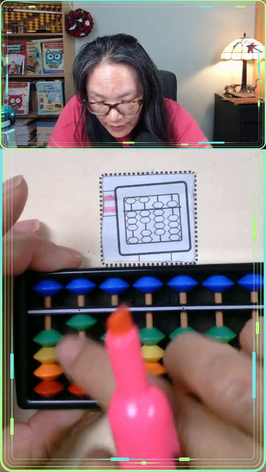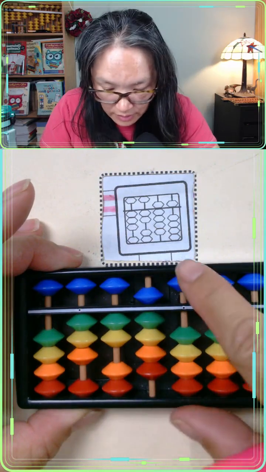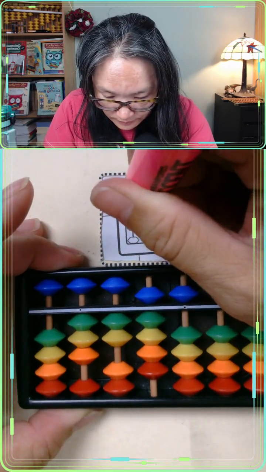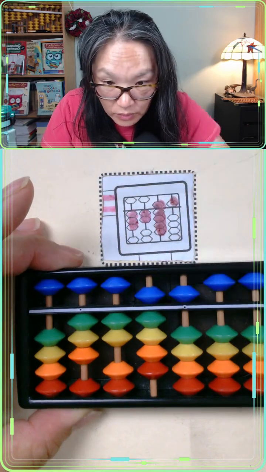We have our thousands, hundreds, tens, and ones. So hundreds, thousands, tens, and ones. What number?